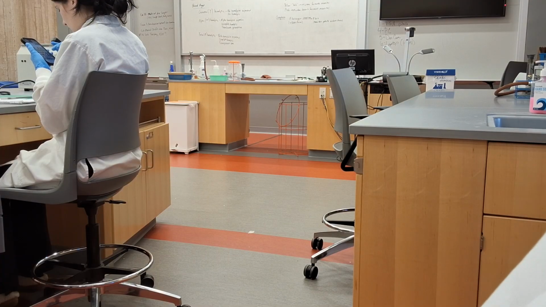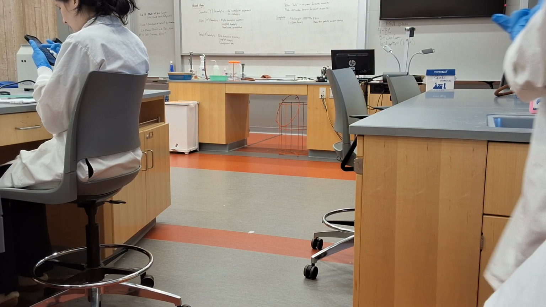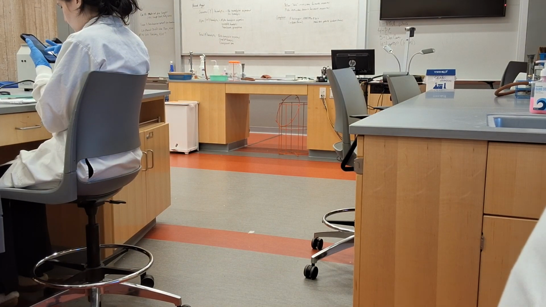This one's going to be gamma, because there's nothing there. This one, there is growth there, right? There's just no light coming through.